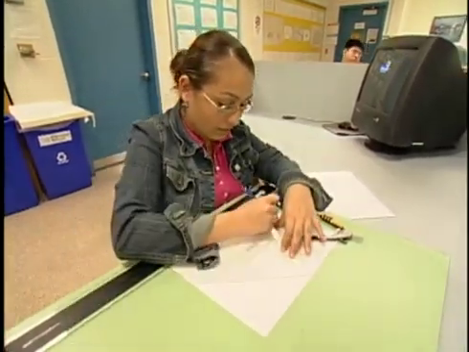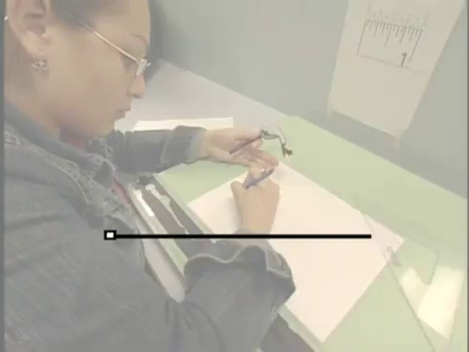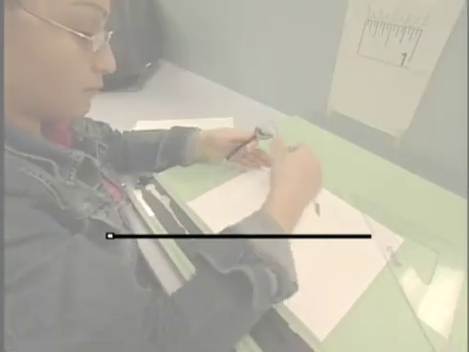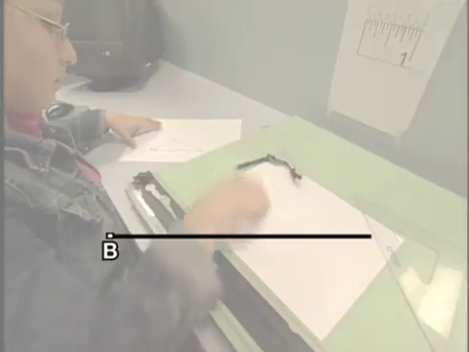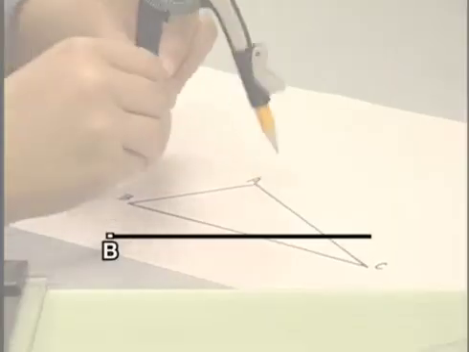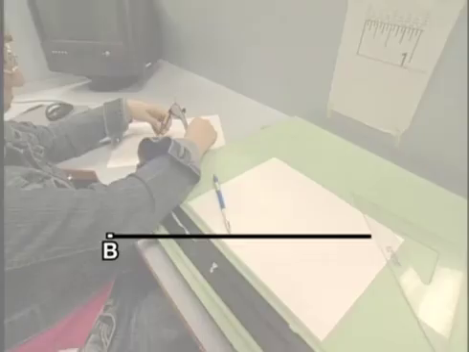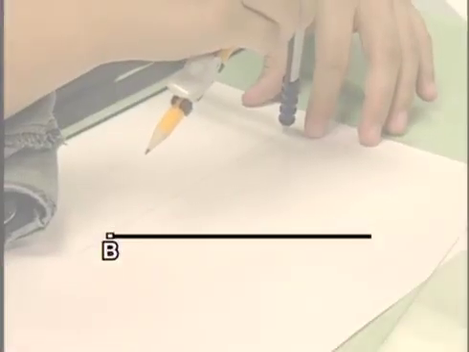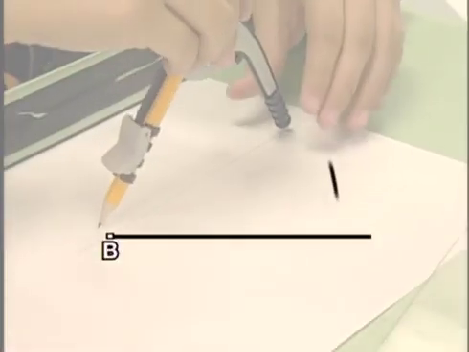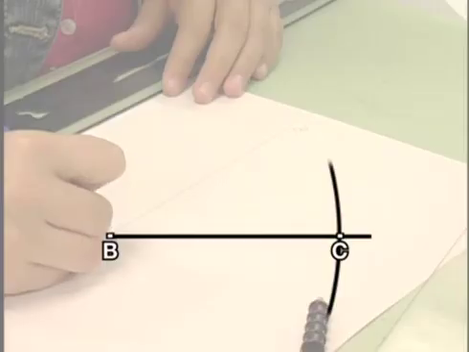First, Carla draws a line that will serve as one side of her new triangle. Then she puts a point on the line that will be the vertex of one of the new angles and labels the point B. Using the compass, she measures the base of triangle ABC. That's line segment BC. Keeping that measurement, she puts the point of the compass on her point B and draws an arc through her line. Where the arc intersects the line, she puts a point and labels it C.